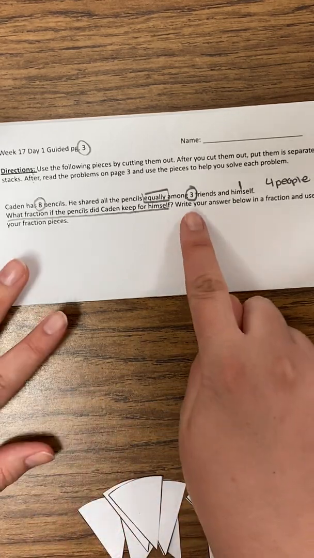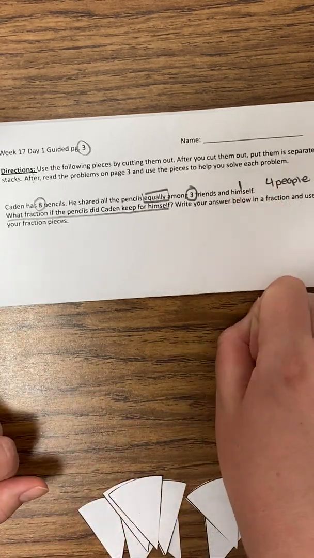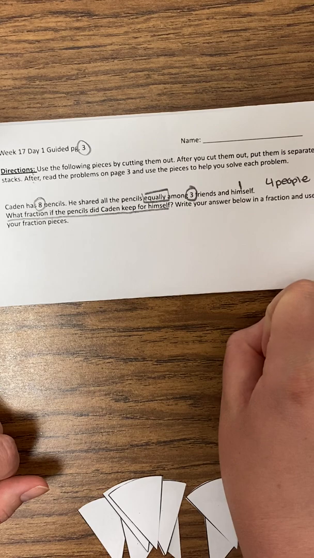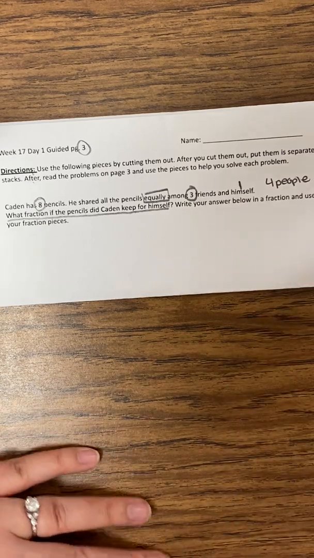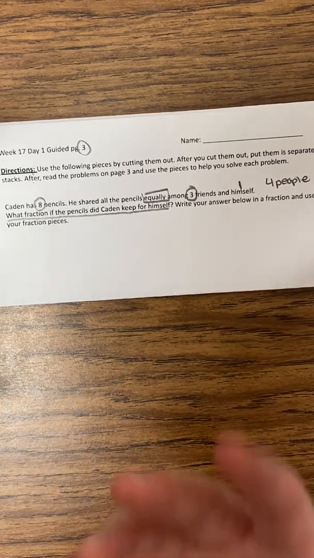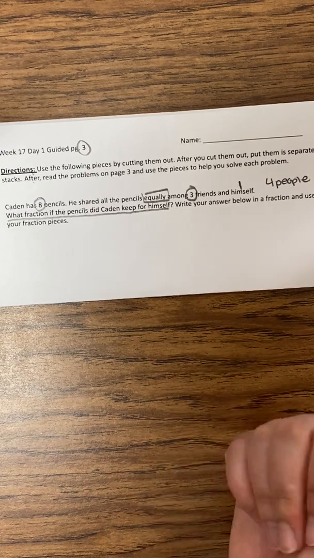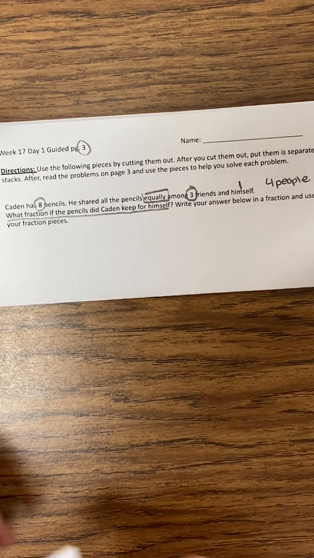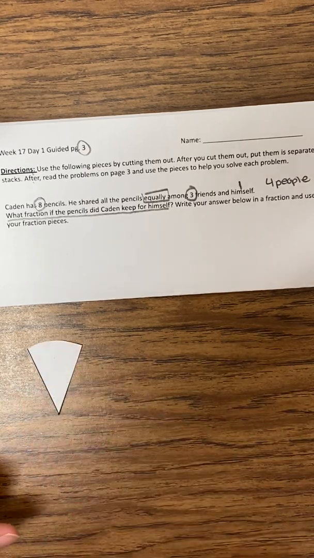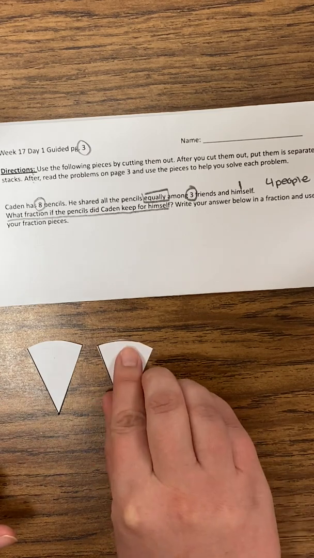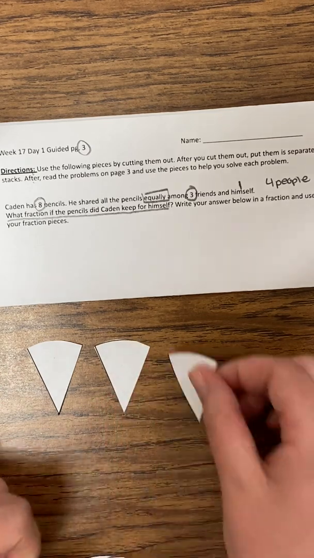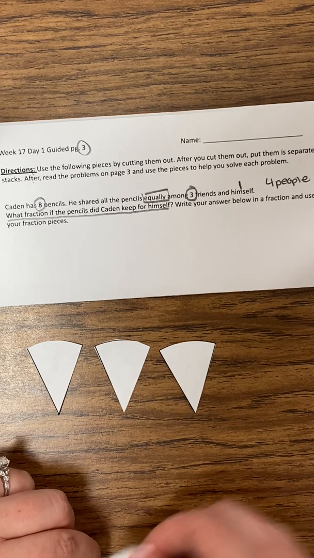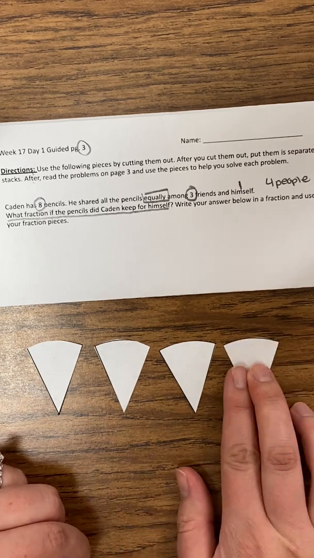And we have how many friends that it needs to be divided up into? 4. Okay, so just like we would do when we're doing pictorial models for dividing, that's what we're going to do. So we're going to have 1 for one friend, 1 for the second friend, 1 for the third friend, and 1 for Caden himself.